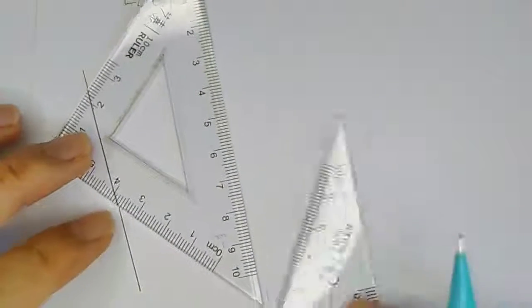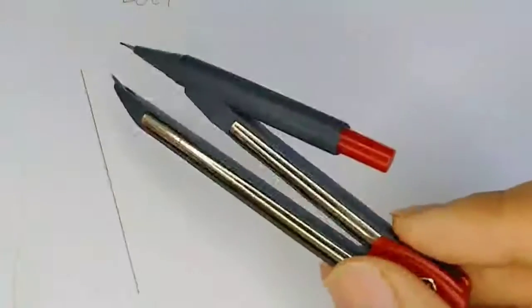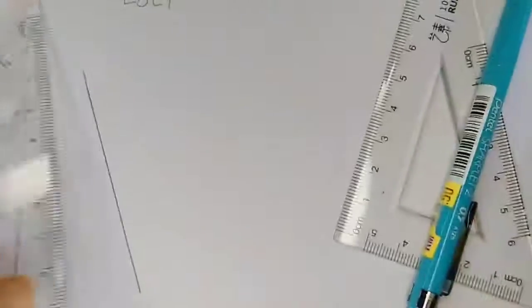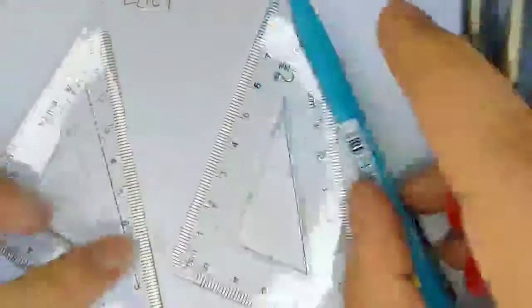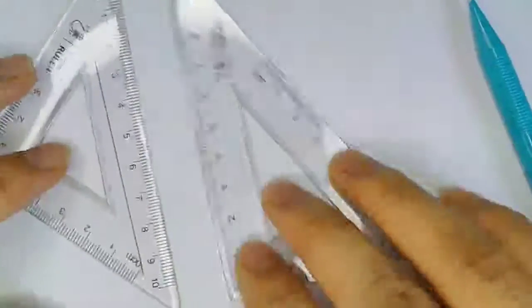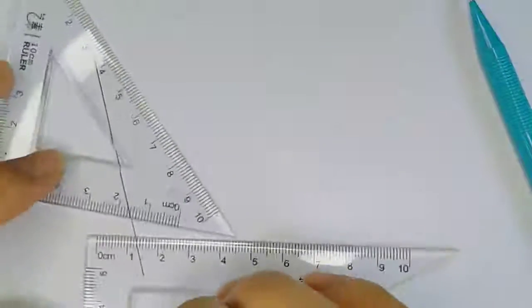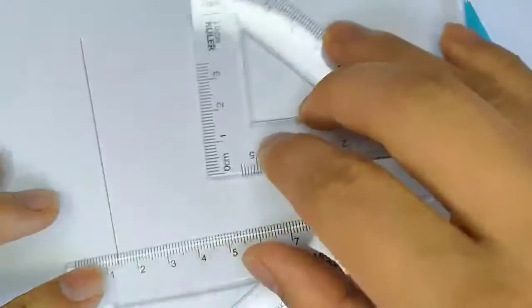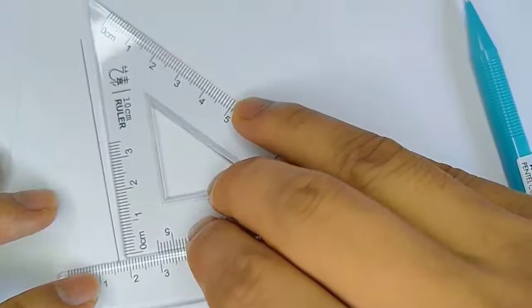It's very easy. Yeah, of course you can construct it by using this. Okay, there is another way you can construct the line, is by using this. This time I'm going to use these tools. So we make some arrangement, something like this.